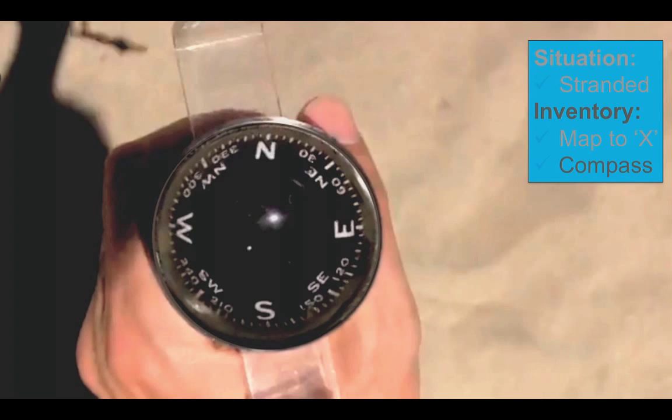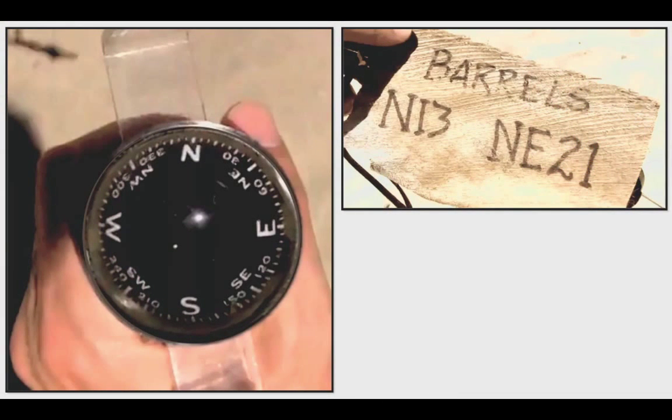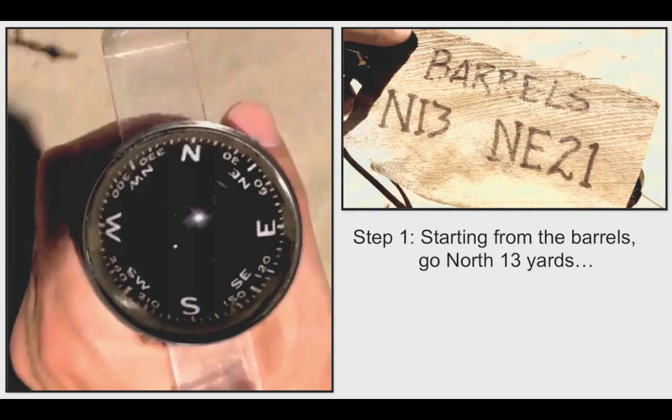Now, some of you may have seen this setup before because this is something that they did for CBS. But anyway, you're on a stranded island. You've got these ingredients. Step 1, starting from the barrels, go north 13 yards. Everybody understand your instructions so far?